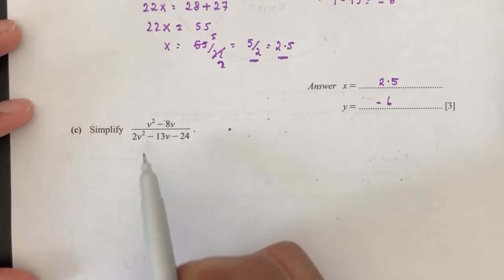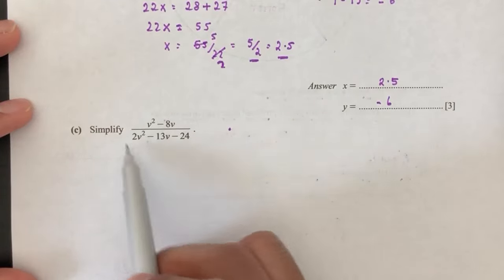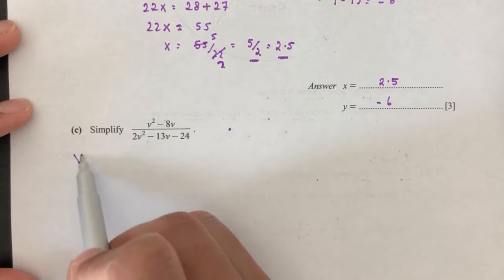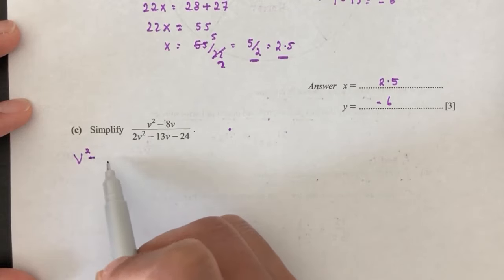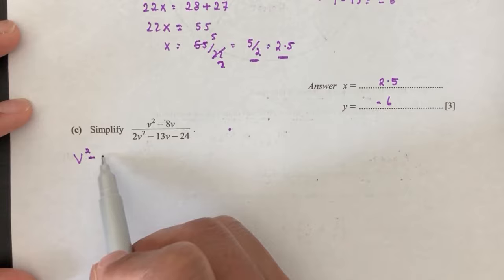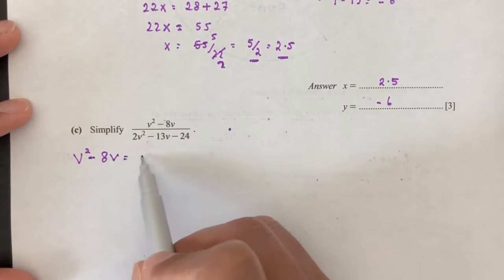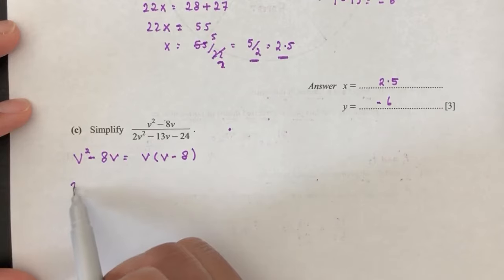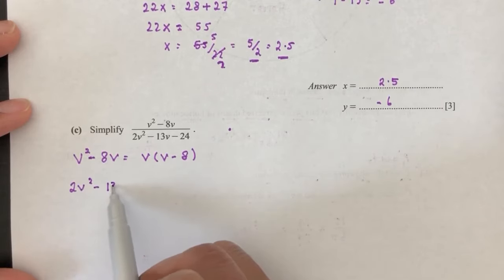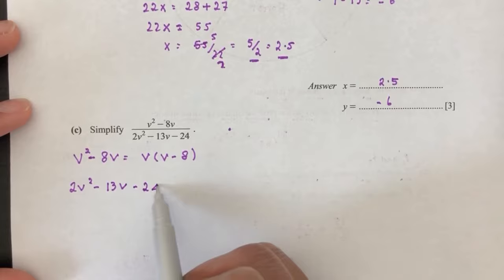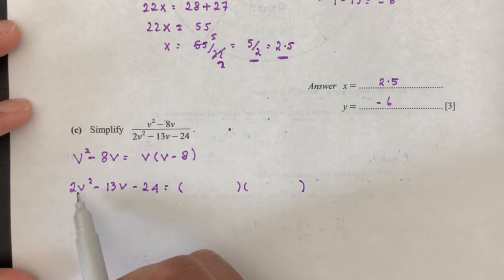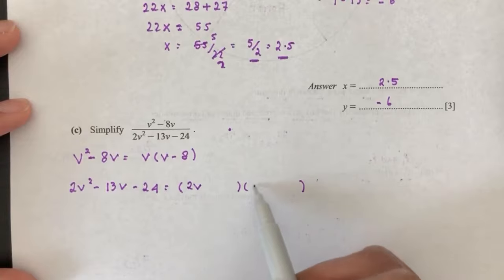Now for part C, we have to divide those two. Let's look one by one. So first one is v square minus 8v. That will be v out. We have v minus 8. And this one will be 2v square minus 13v minus 24. So how do you factorize this? So we have 2v square. It is 2v times v.